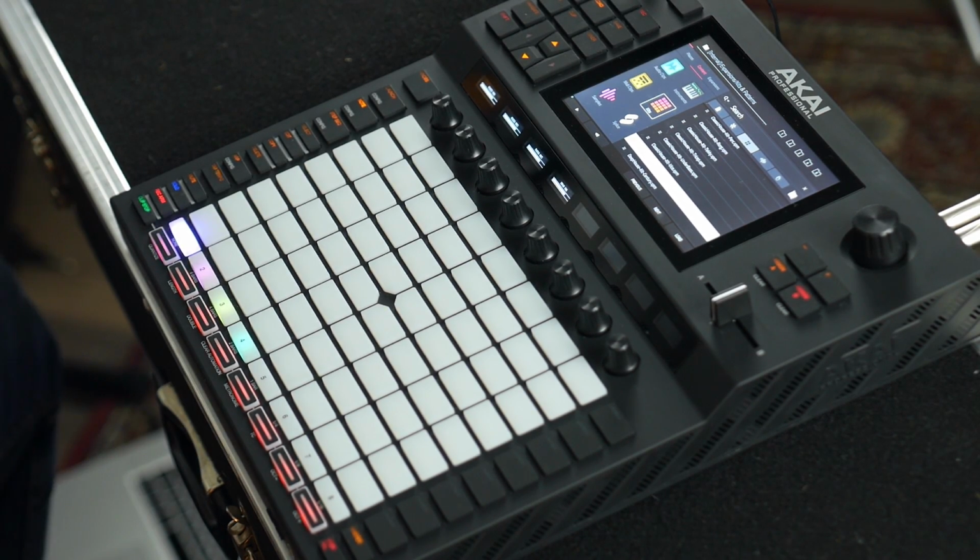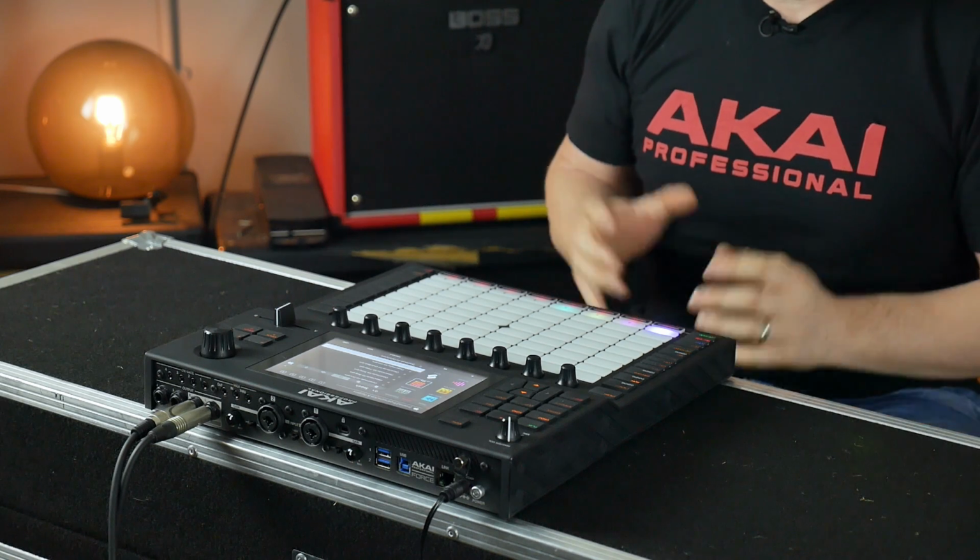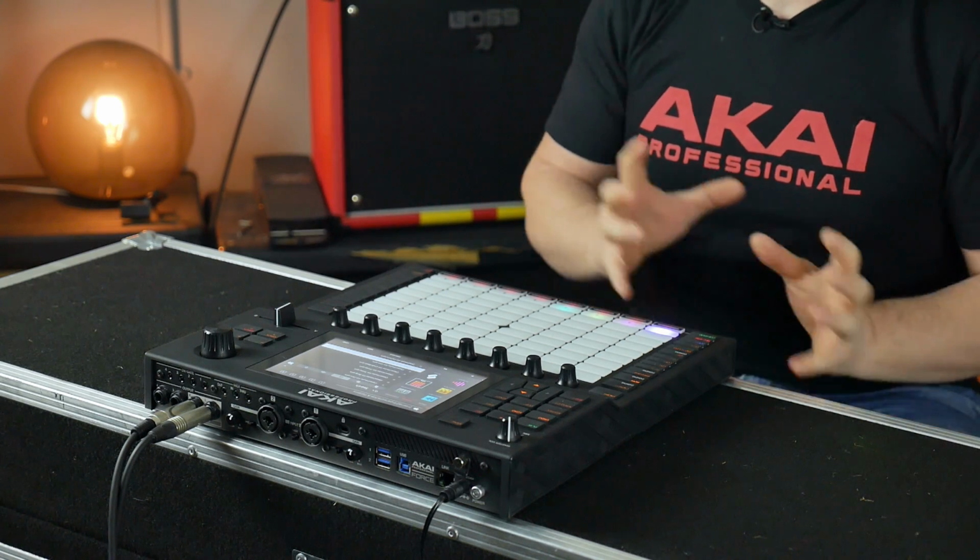Now, inside this update, we've done some really incredible things. We've integrated Splice directly inside our browser, which means that you can log on to your Splice account, add sounds to your account, and then import these via Wi-Fi by connecting Force to your account. And we'll go through that today.